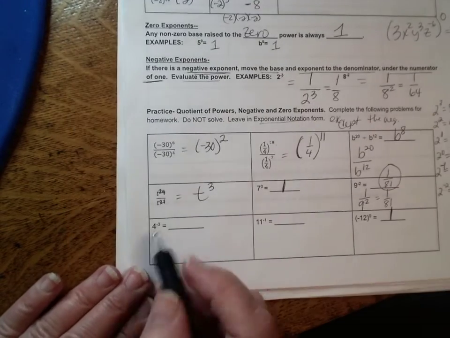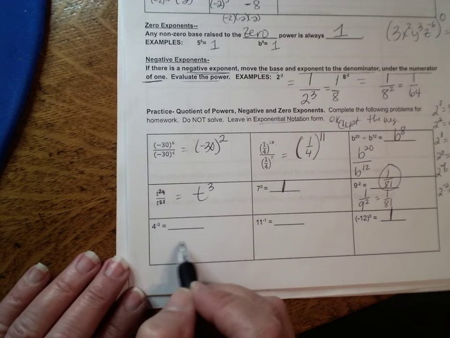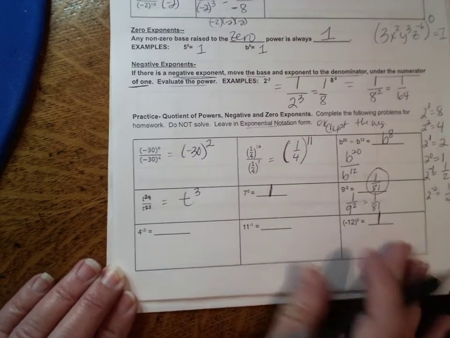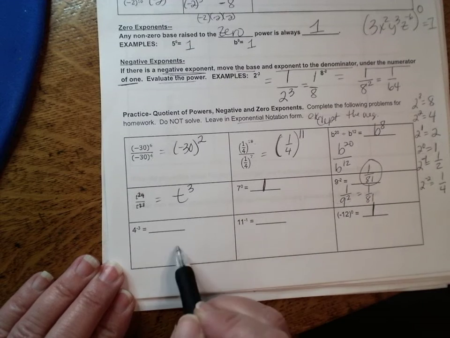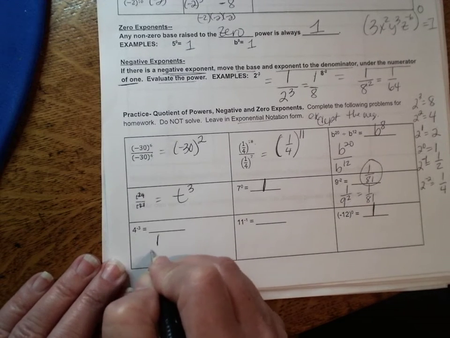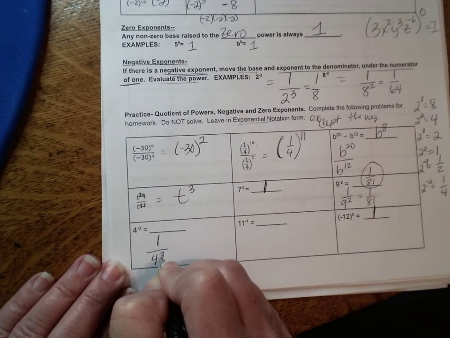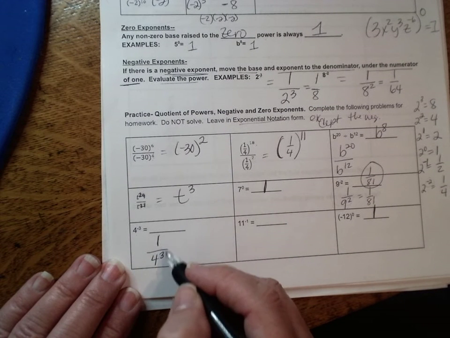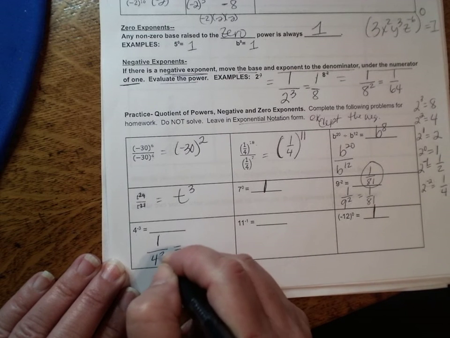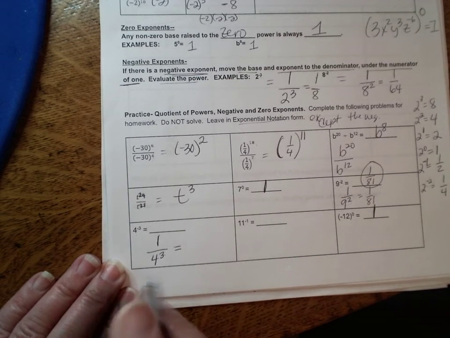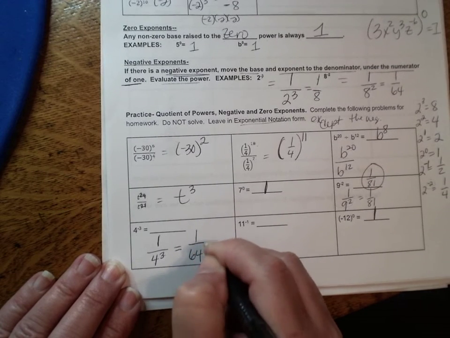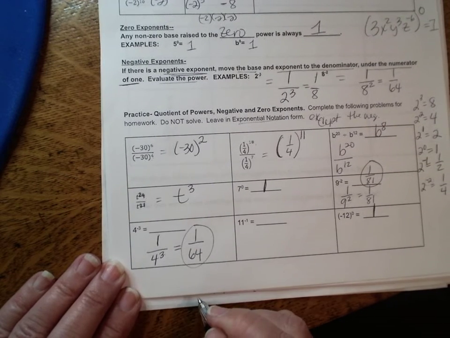Okay, 4 to the negative third power. What would this look like before we evaluate it out? What fraction will it look like before we figure out what 4 cubed is? Good. 1 over 4 to the third. Once you do that, then go ahead and simplify. What's 4 to the third? That's 4 times 4 times 4. Good. So that's going to be 1 over 64.